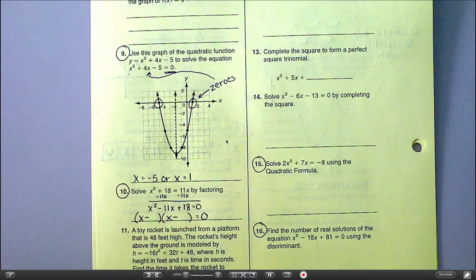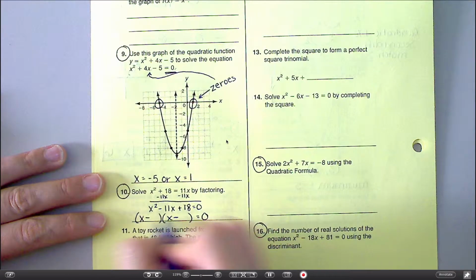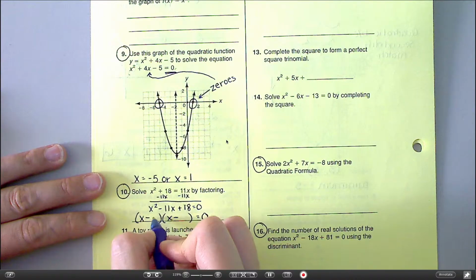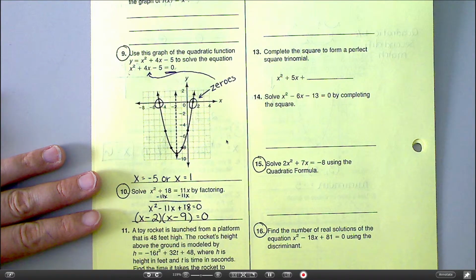And now what do we want as far as our numbers go? What are we trying to find? Something that multiplies to 18 and adds to 11. 9 and 2. Good. 9 and 2 multiply to 18 and add to 11. And it doesn't matter which place they go in, right? Because they're both negative. Now, is that it? Have we gotten to our solution yet?